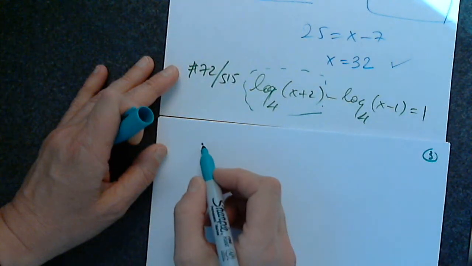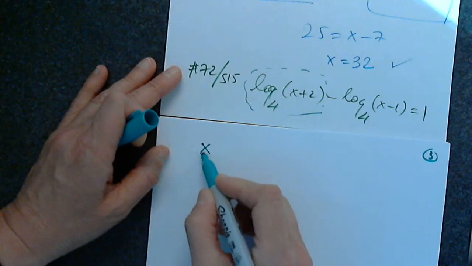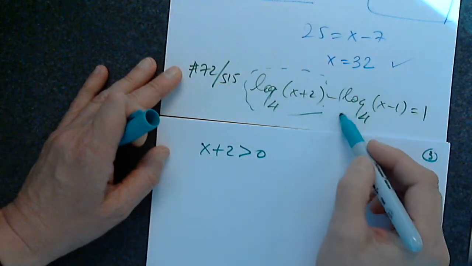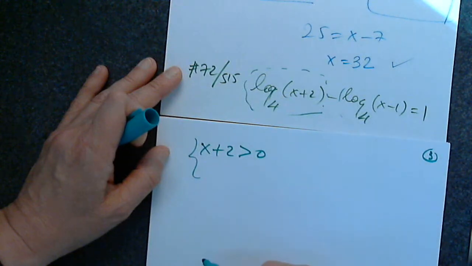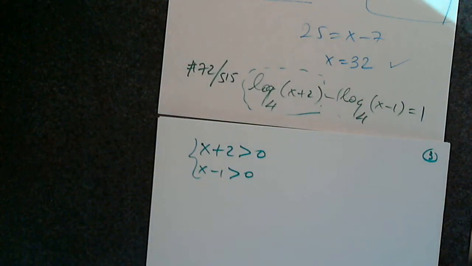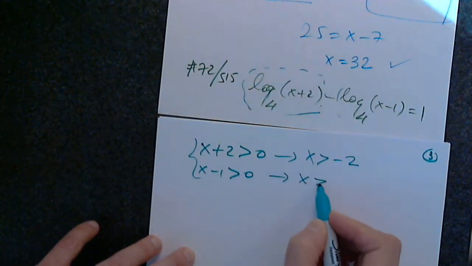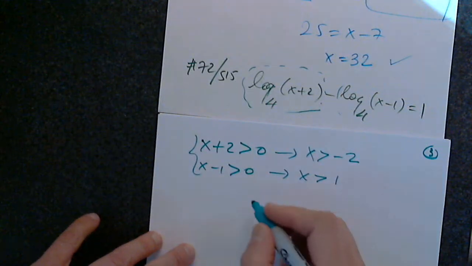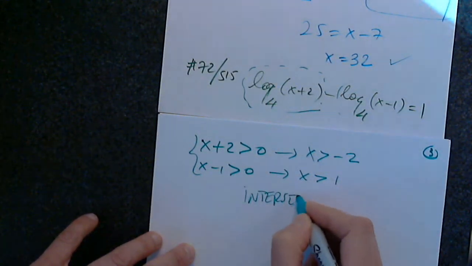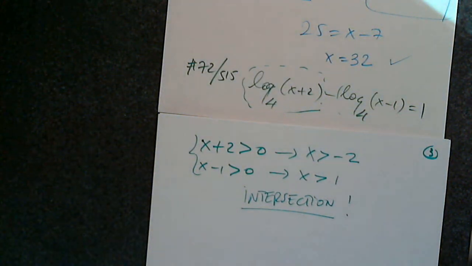Yes, negative 2. I have to write it for everyone to see. So I put x plus 2 is greater than 0. Perfect. That's the condition for this to exist. x minus 1 is greater than 0. Very good. These are the only conditions I have to state in case you agree to find the domain. Then x is greater than negative 2 and x is greater than 1. I want the intersection of these two intervals because I want both functions to exist at the same time.